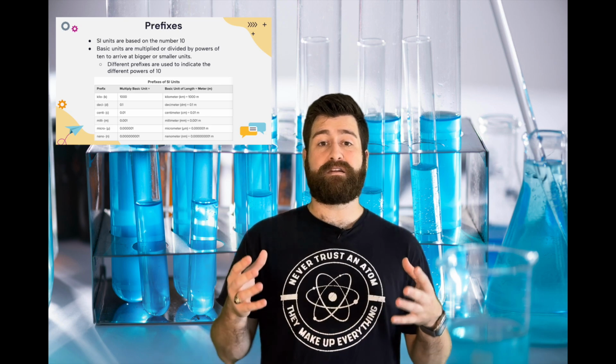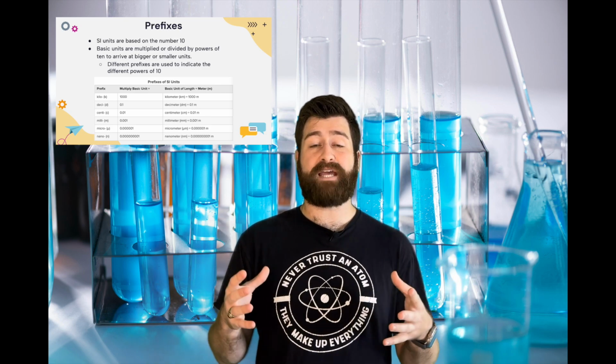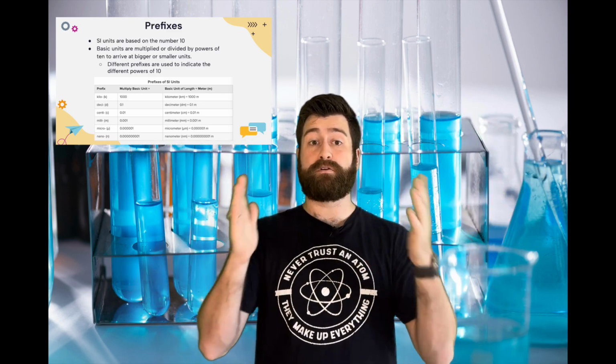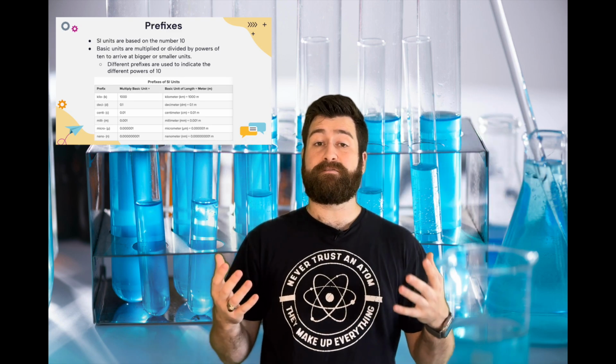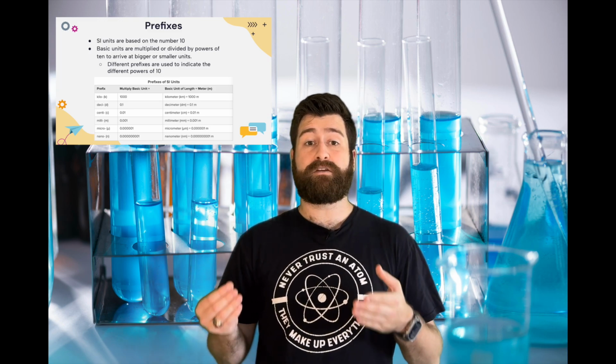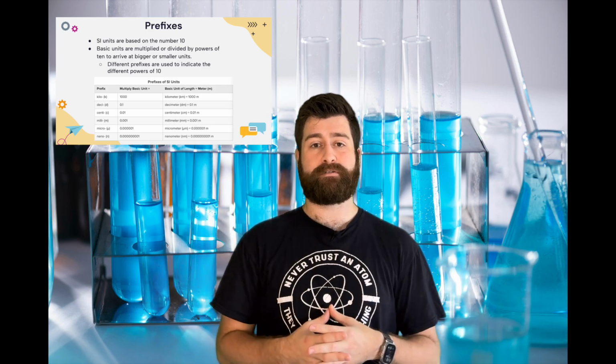These units are based on the number 10, and this means that the basic units are multiplied or divided by powers of 10 to arrive at bigger or smaller units. There are a lot of different prefixes which are used to indicate the different powers of 10. 1 centimeter is 10 to the negative 2, or 100 times smaller than the meter.